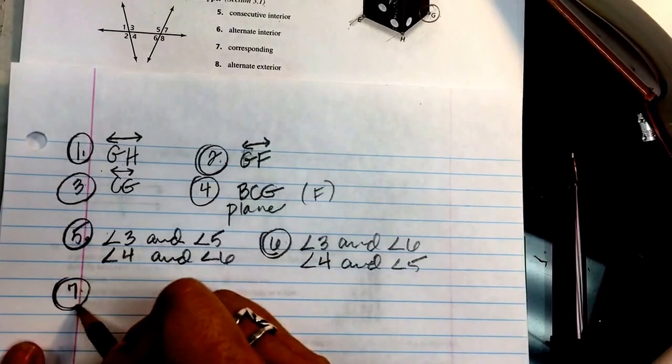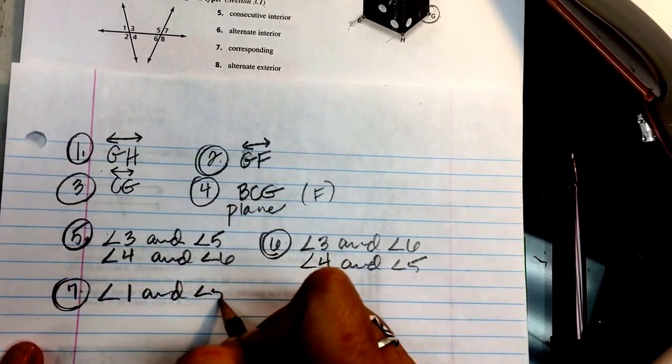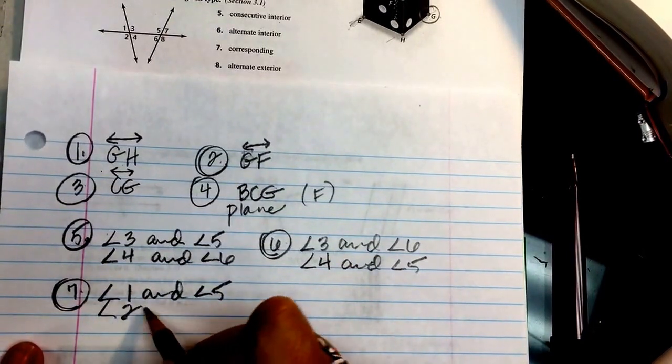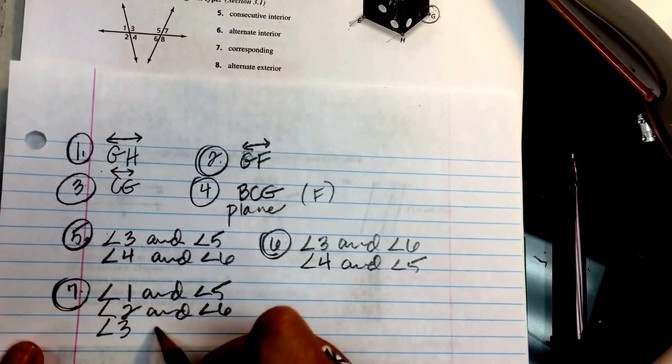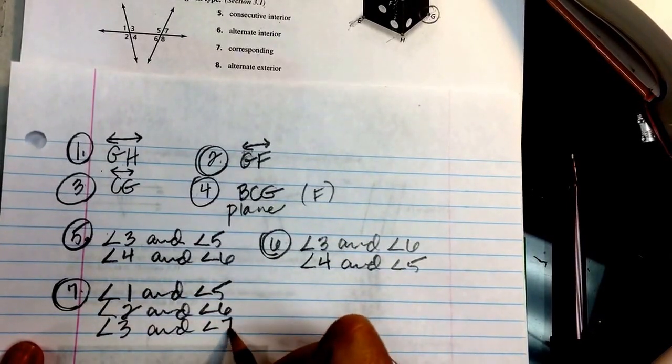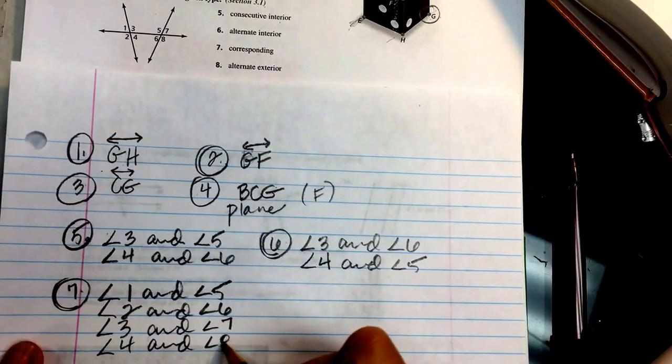For number 7, for corresponding angles, we have 4 pairs. Angle 1 and angle 5 correspond. Angle 2 and angle 6 correspond to each other. Angle 3 corresponds to angle 7. And angle 4 corresponds to angle 8.